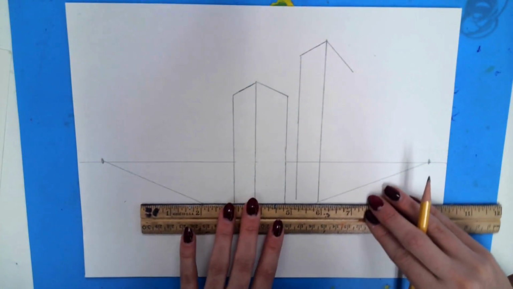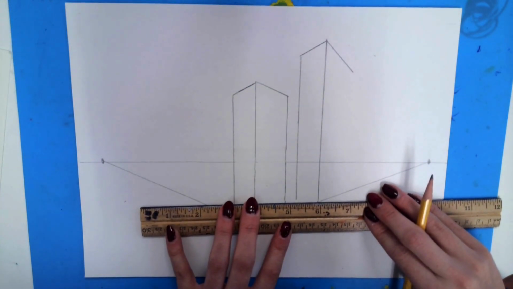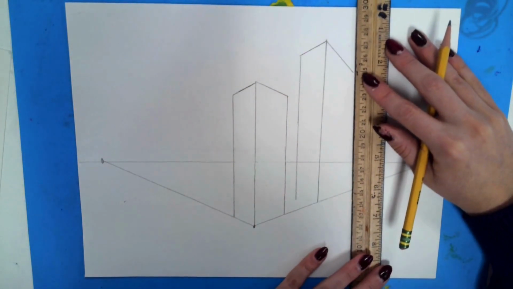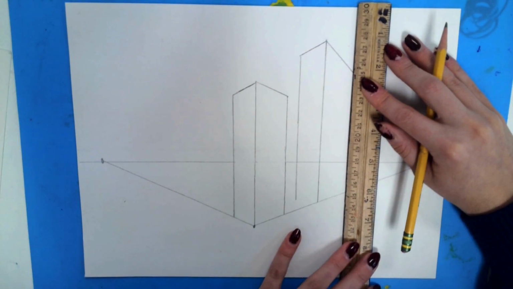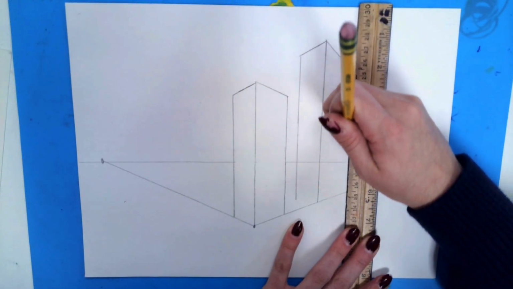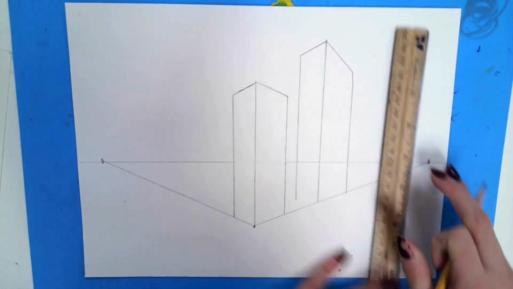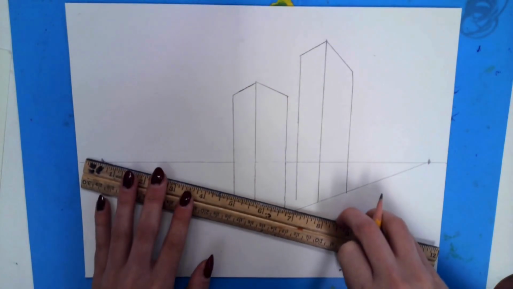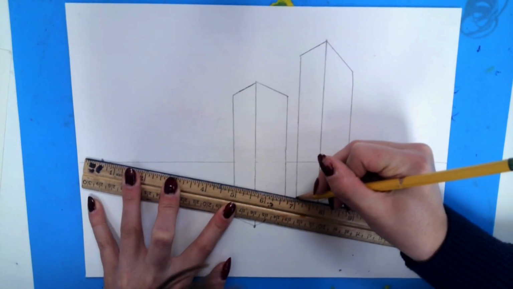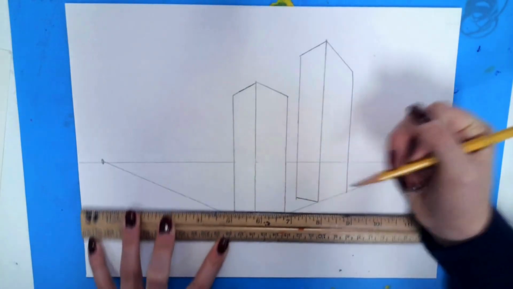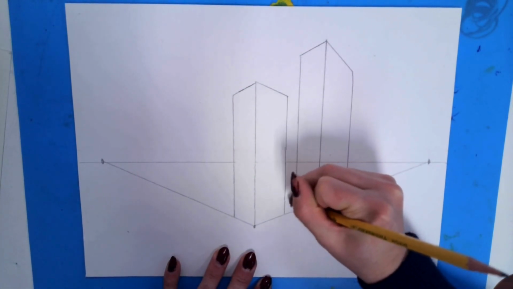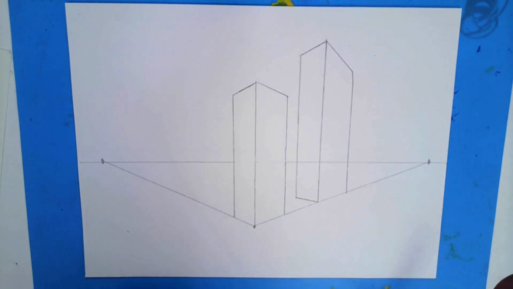Until about there, because this one is going to go straight over. And this bottom line here, I'm connecting towards my vanishing point. It looks like I had a little bit extra right there, so I'm going to go ahead and erase that. I have my next building.